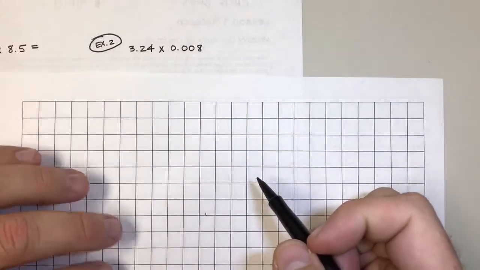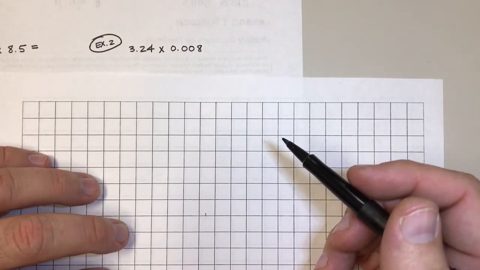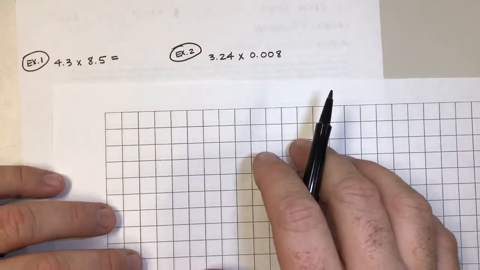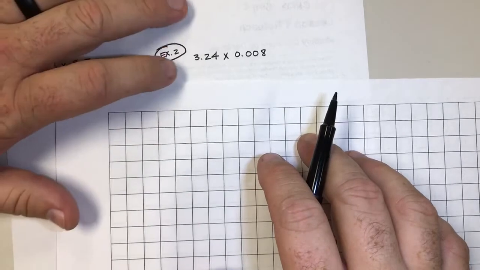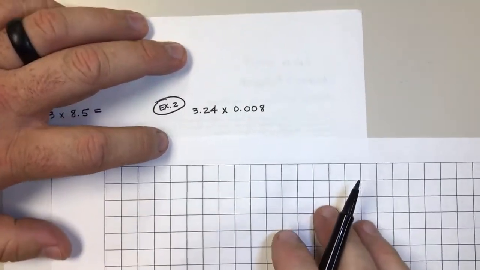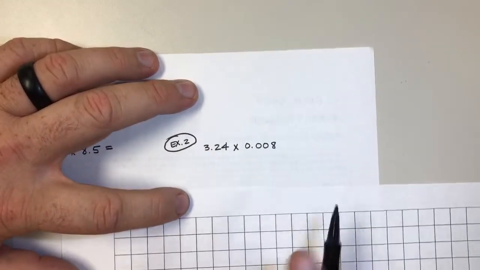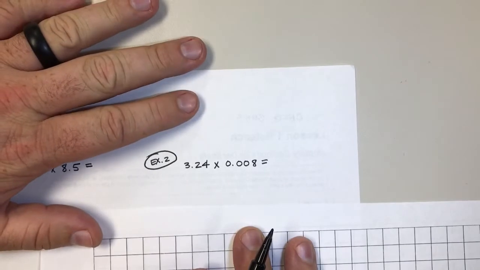Hey everybody, I'm here with another example for multiplying decimals times decimals, or decimals by decimals, and I wanted to look at a different example. Here's the one we did in an earlier video. I wanted to look at an example like this where there's some zeros involved, and I want students to remember that basic rules of multiplication still apply.